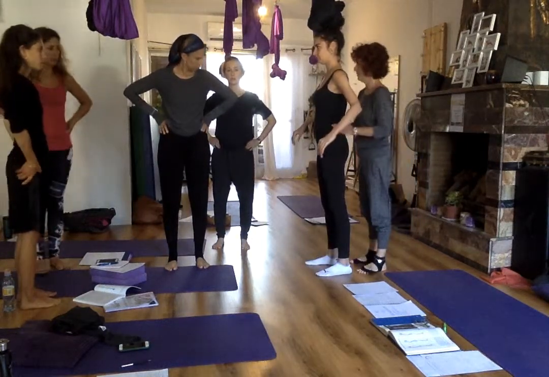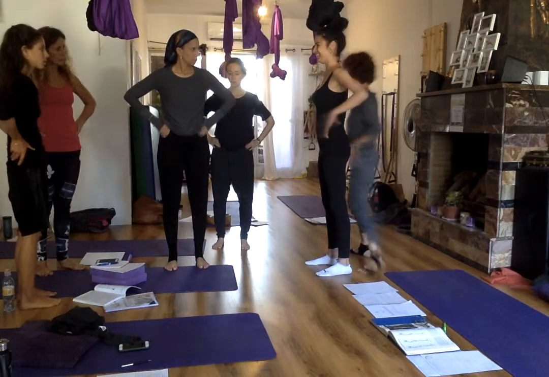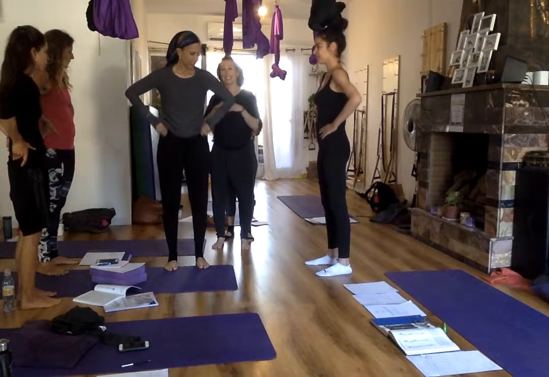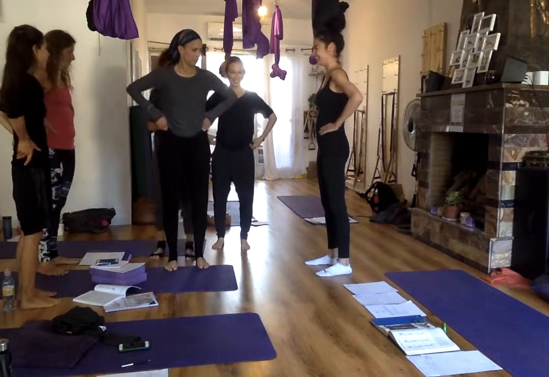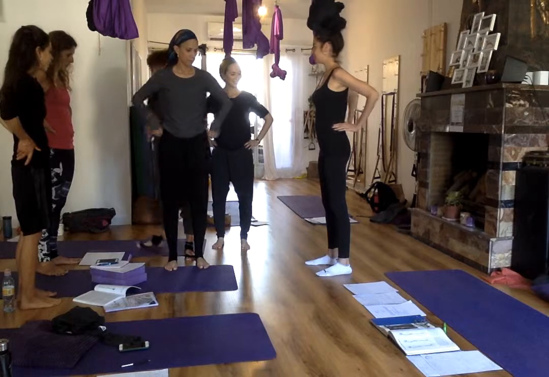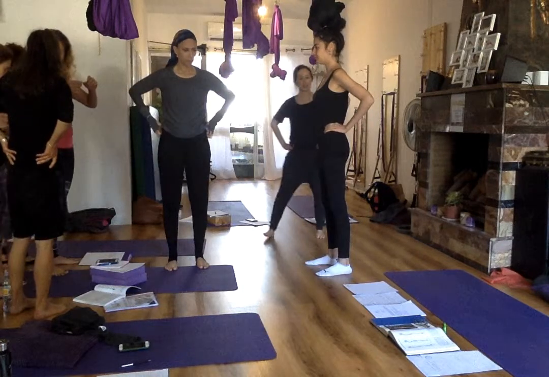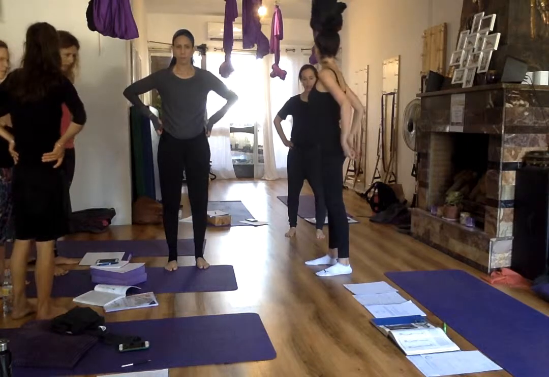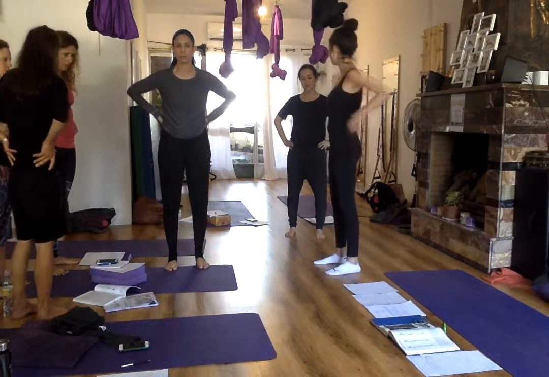The top, this part. Let's take a look. You press inwards and down, the top of the pelvis. Do it yourself, try to feel it.